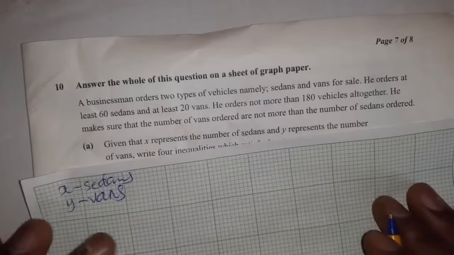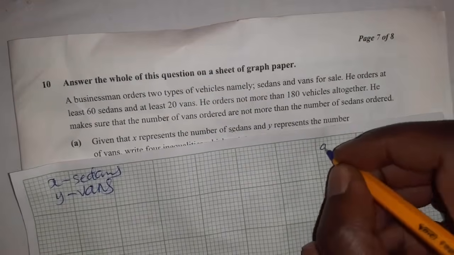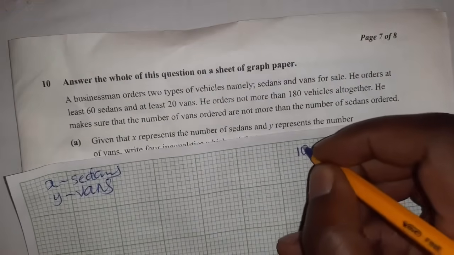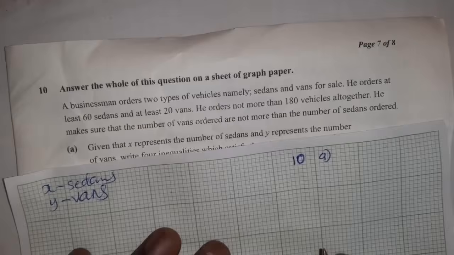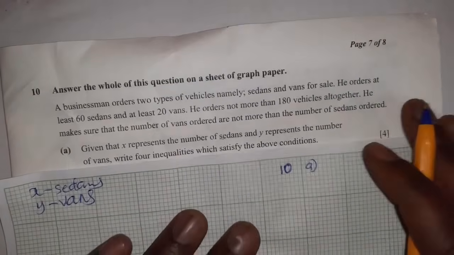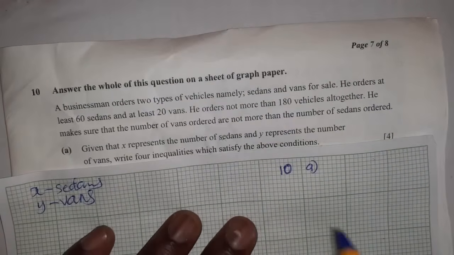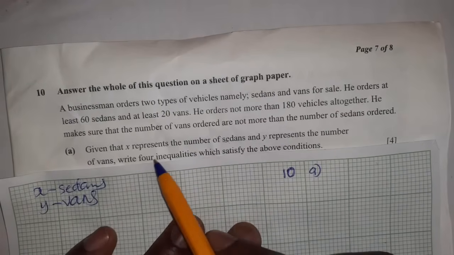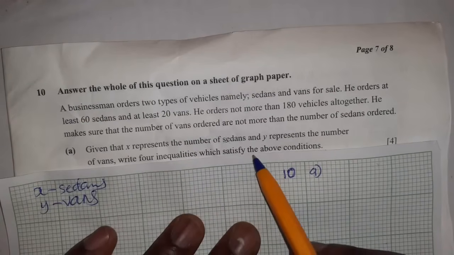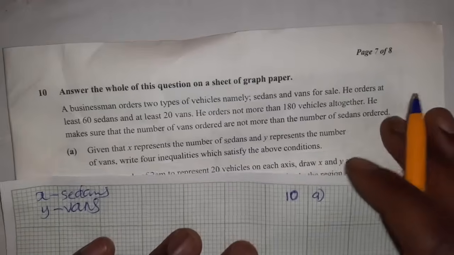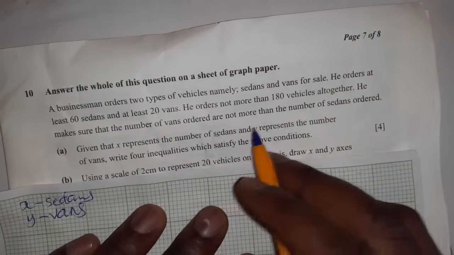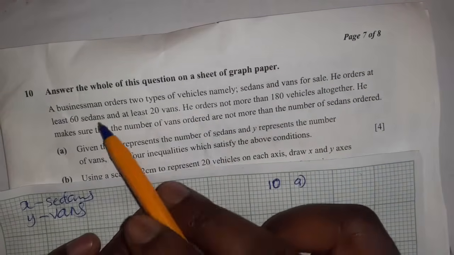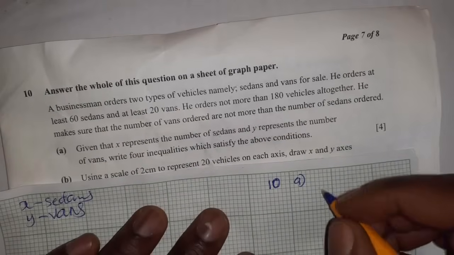Okay, so now I can come here and say A of question 10. What is my A? I want to be writing those inequalities as we go on, because this question says write 4 inequalities which satisfy the above conditions. So he orders at least 60 sedans.